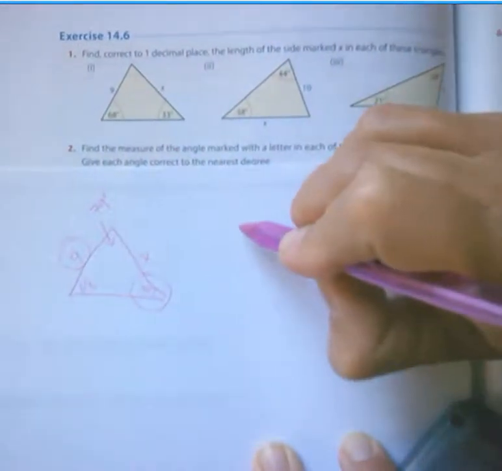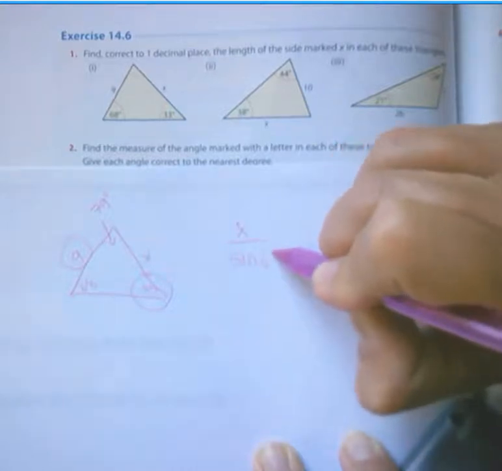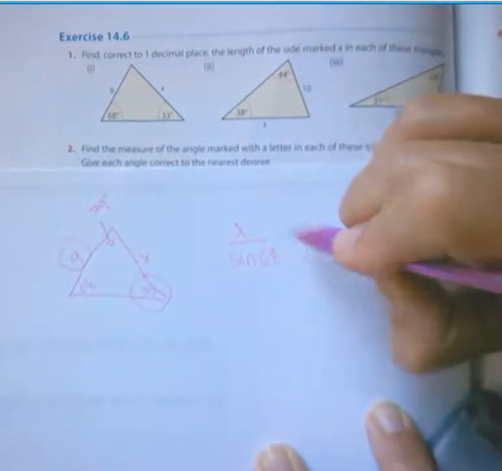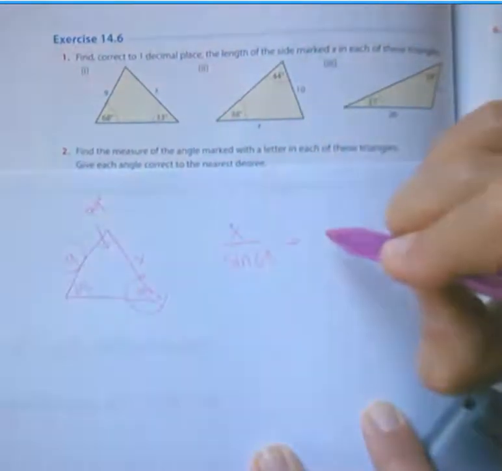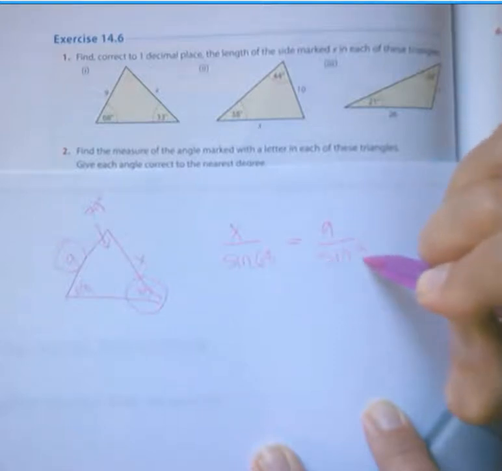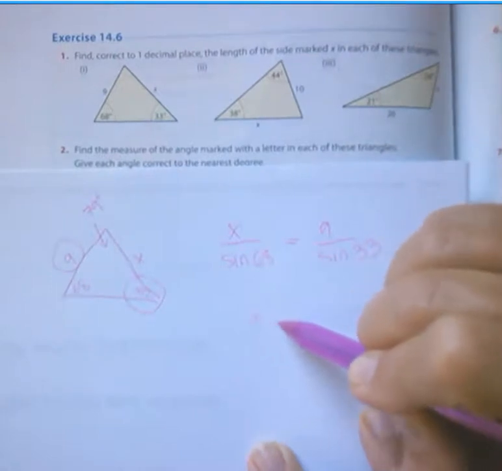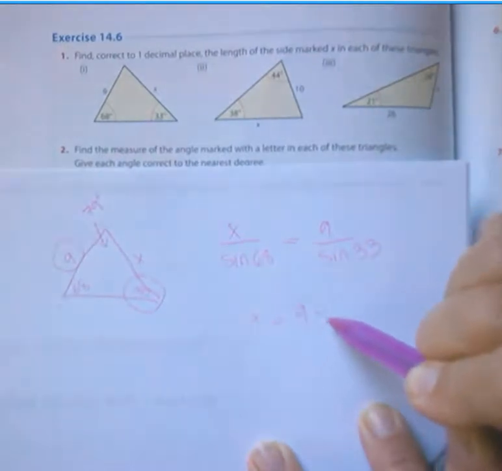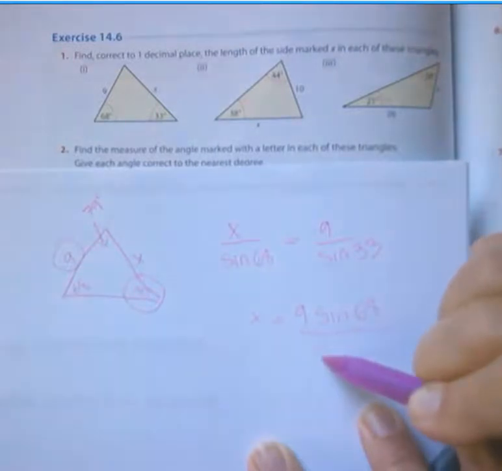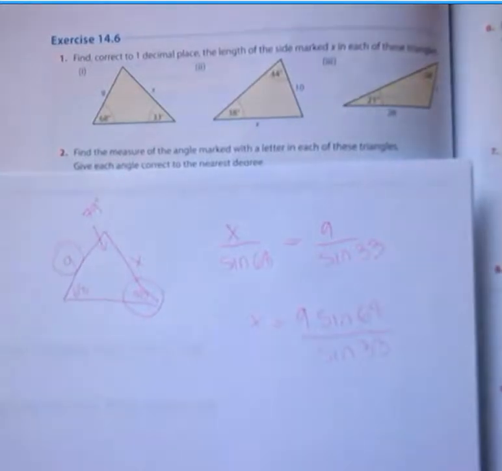In this case, I go X over sine 68. So X over the sine of its opposite angle is equal to the side over the sine of its opposite angle. I want the X on its own, so X is equal to 9 times sine 68 divided by sine of 33.